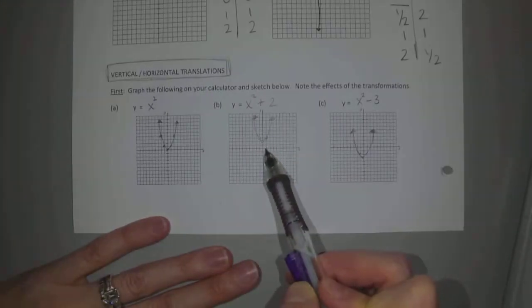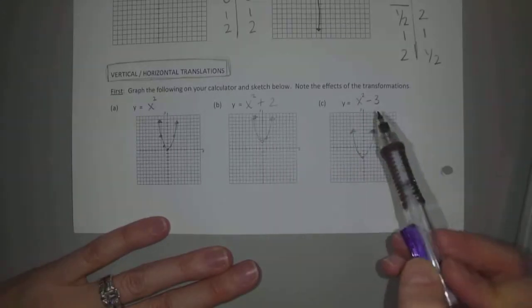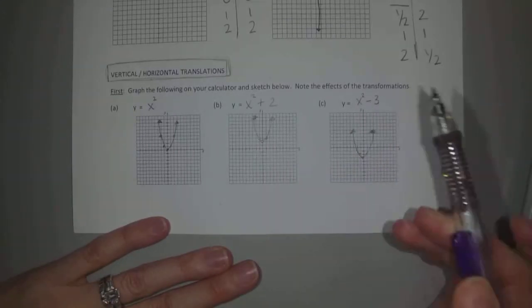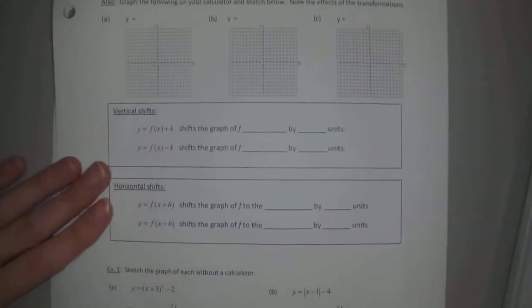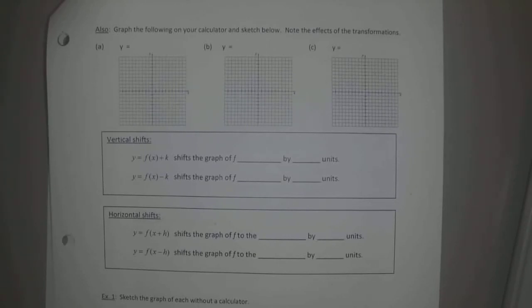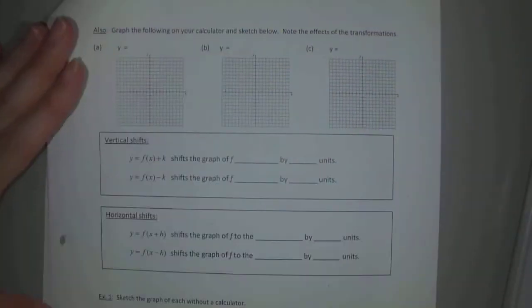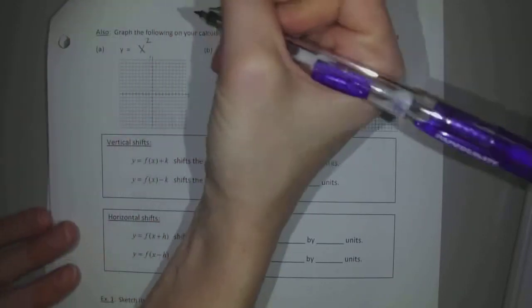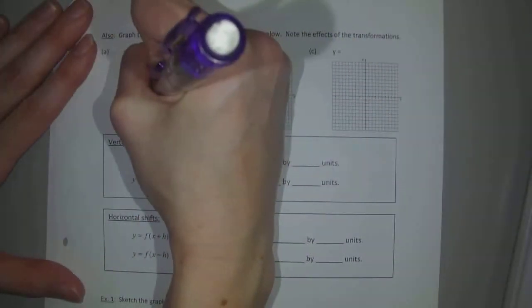As much as I can, I try to have you discover or come up with rules before I just tell you what they are. So what is the rule, guys? When we add something to the back of our function, what's it do to our graph? It bumps it up, right? And then if we subtract something on the back of our function, it just moves it down. All right, so then we're going to talk about horizontal shifts, and then we'll have enough to fill in our boxes, which are the rules.